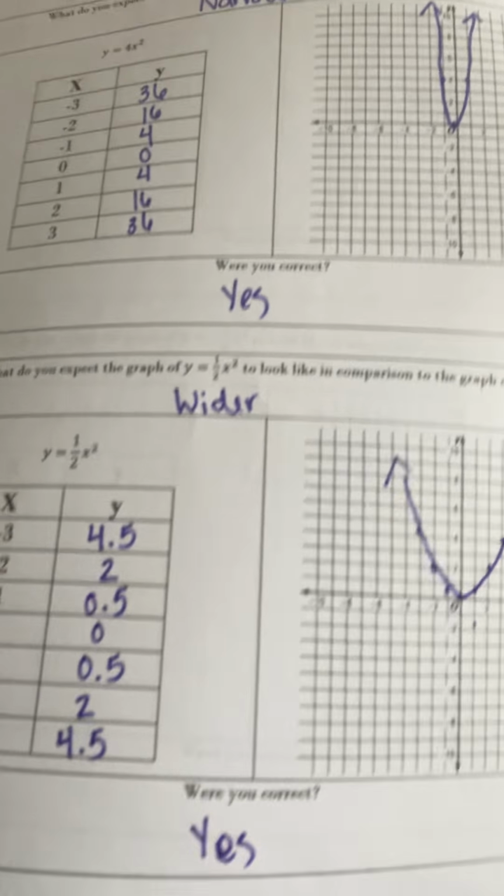So -3, 4.5, -2, 2, -1, 1/2. All right, I finished graphing these right here, and I do see that I was right. I ended up with a much wider parabola that looked like that.